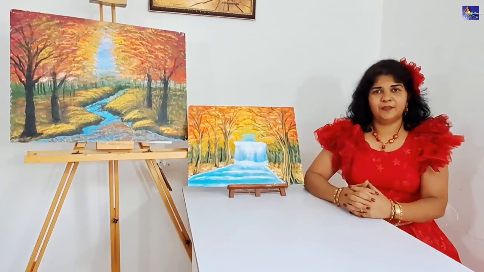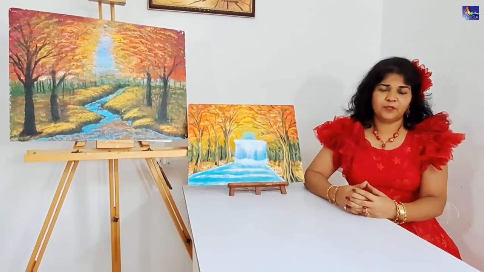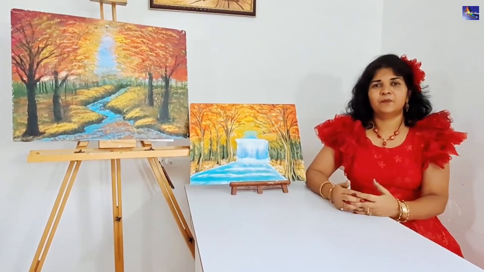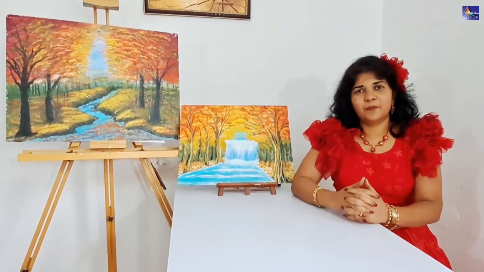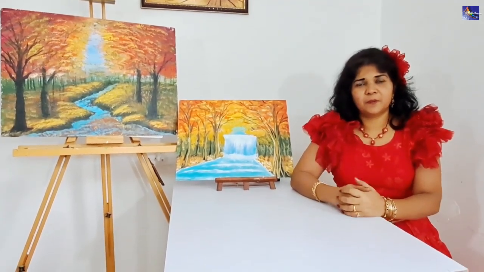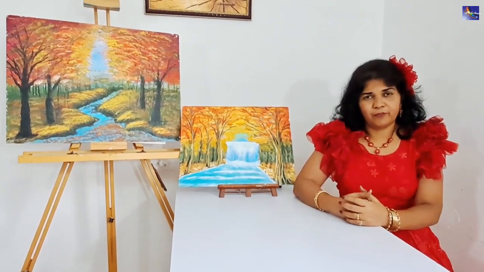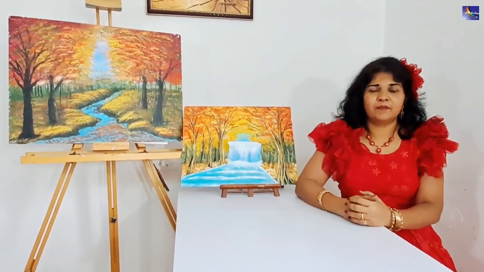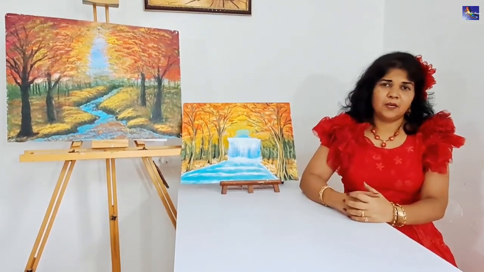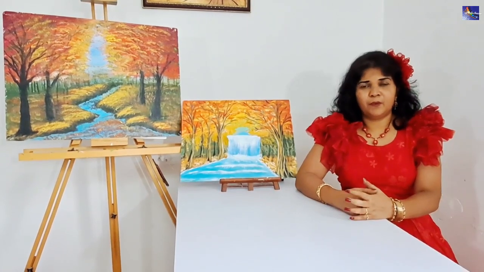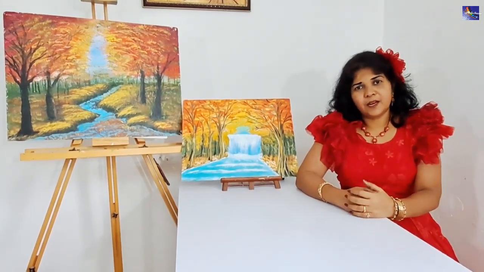Hi everyone, welcome back. Today's painting is a beautiful Misty Autumn Stream Forest, the full step-by-step tutorial. I'm going to create a sense of depth and realism in this scene and share techniques for adding fallen leaves, water edges and highlighting. These small details bring the scene to life.